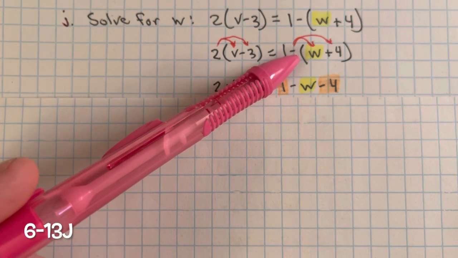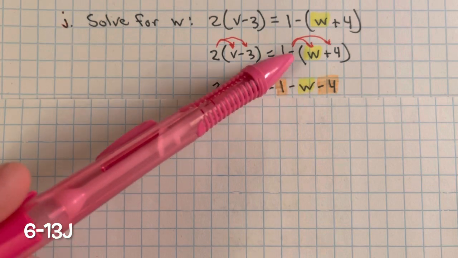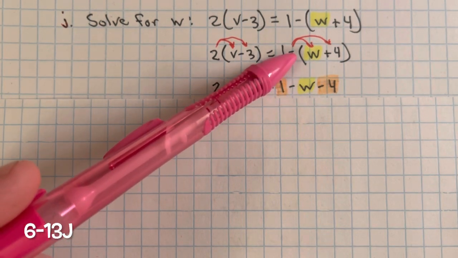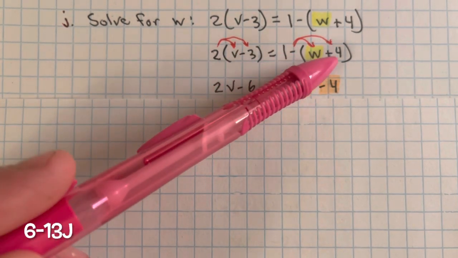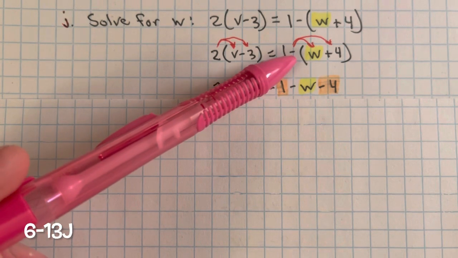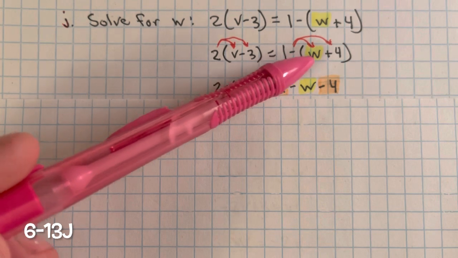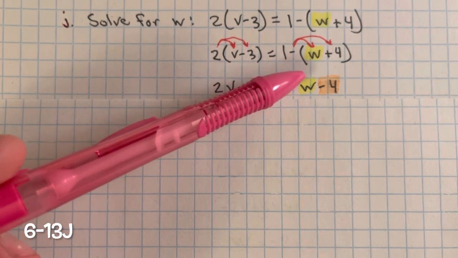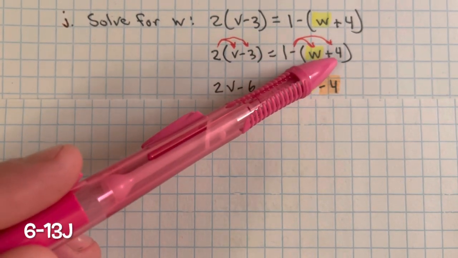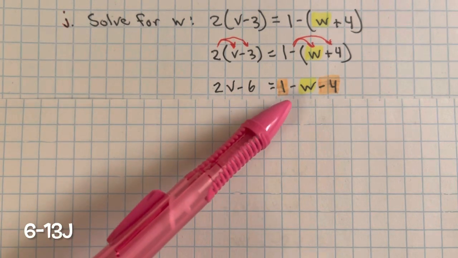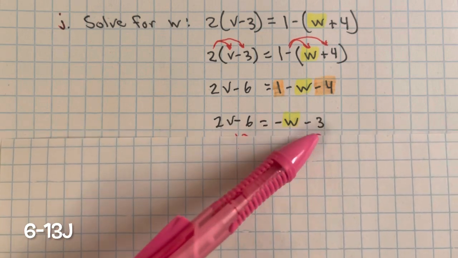Now here, you can say the opposite of a positive w is negative w, or you can say negative 1 multiplied by w is negative w. Opposite of a positive 4 is negative 4, or negative 1 multiplied by positive 4 is negative 4. I like to just say the opposite. It's just easier for me to remember. Opposite of w, negative w. Opposite of a positive 4, negative 4. Now we have like terms here. 1 minus 4 equals negative 3.